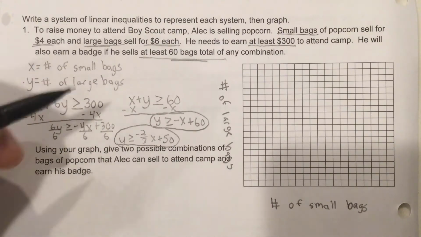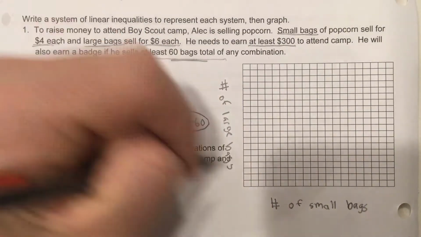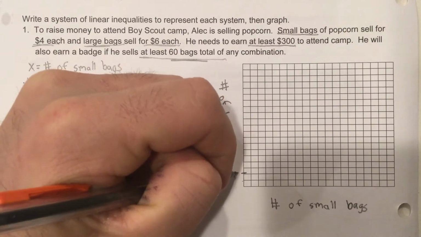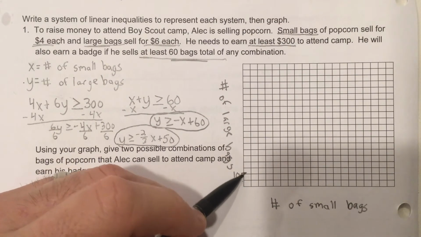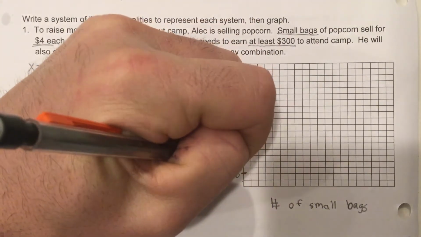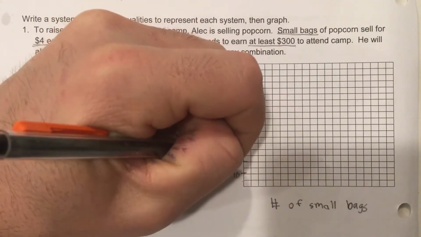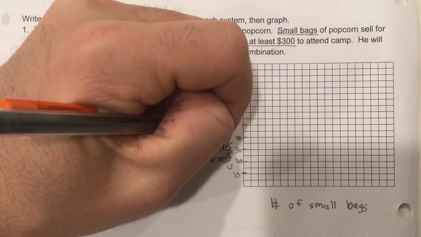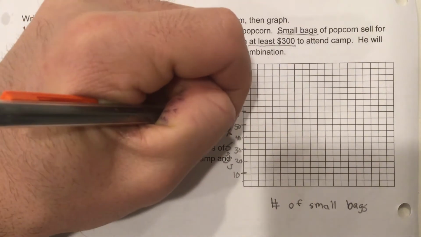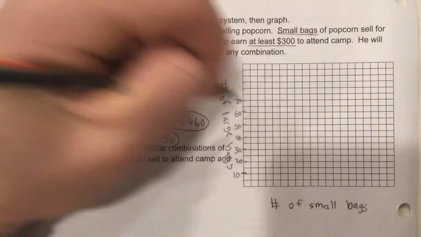Okay. And I'm going to label every other. So 5, 10. Again, make sure that's 2 blocks for 10 because every block's 5. 5, 10, 15, 20, 25, 30, 35, 40, 45, 50, 55, 60, 65, 70.